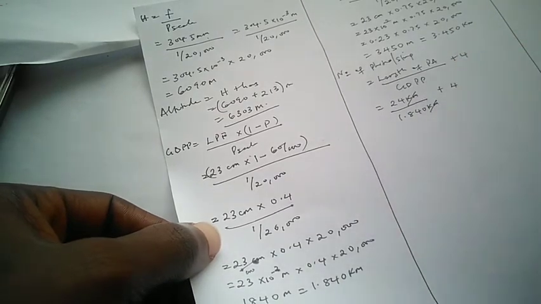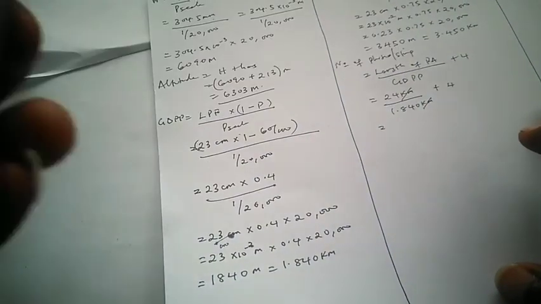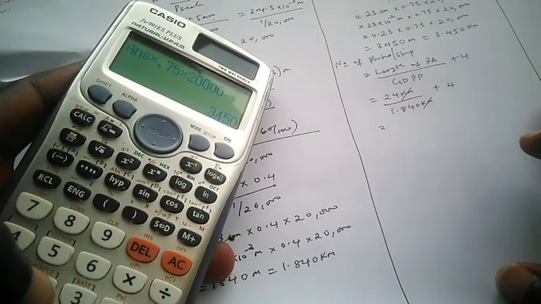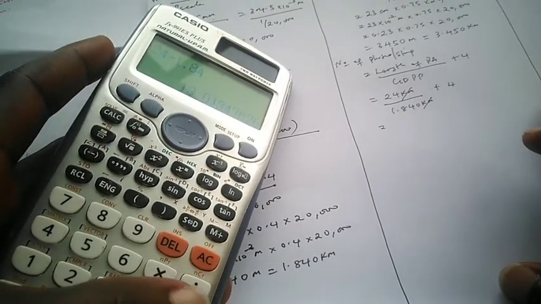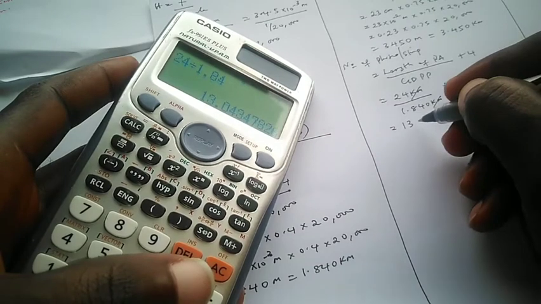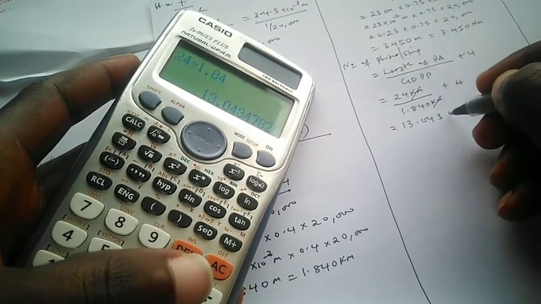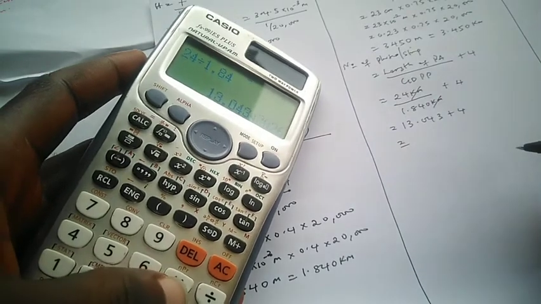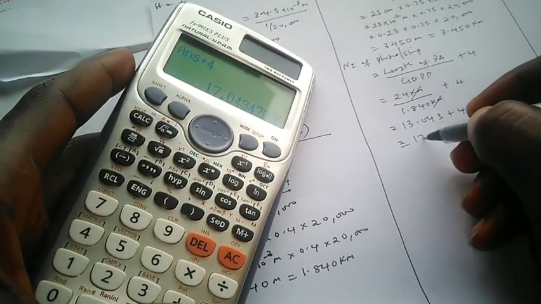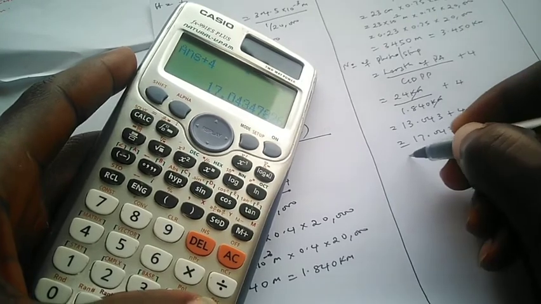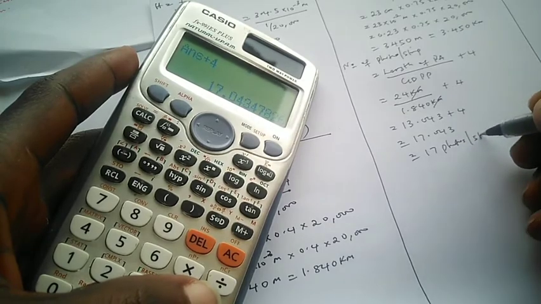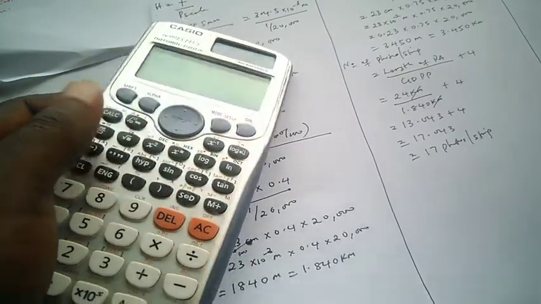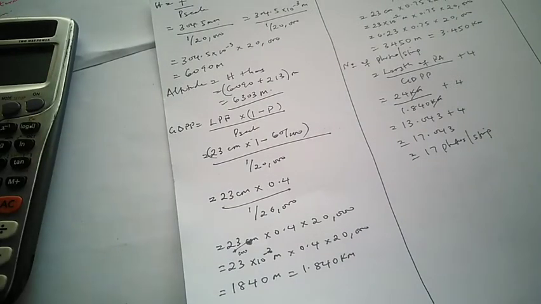Therefore, these units can go. We have something like 24 divided by 1.84. So we have something like 13.043 plus 4, we have something like 17.043, which is approximately equal to 17 photos per strip. Are we together? So on each strip that they went, they actually captured 17 photos.